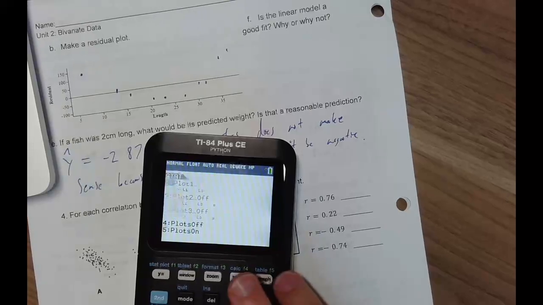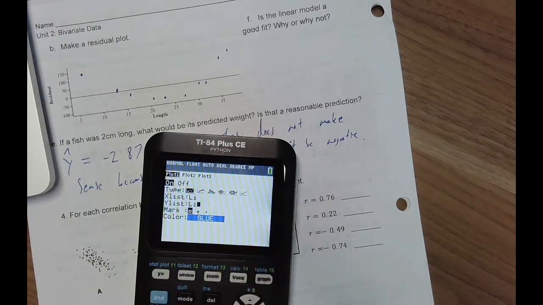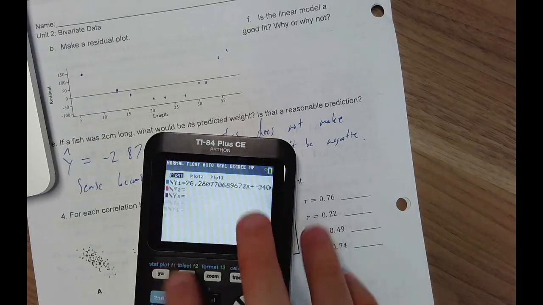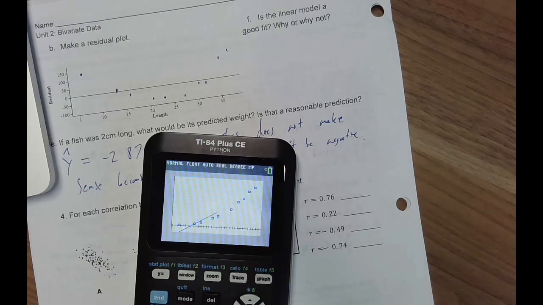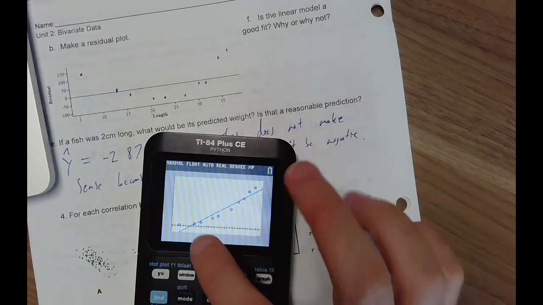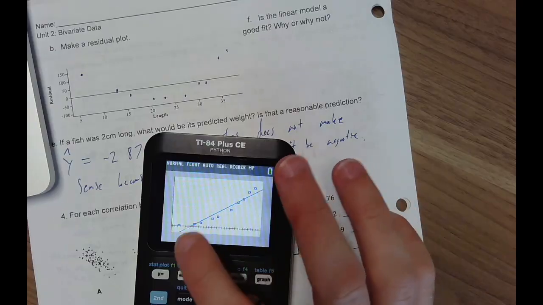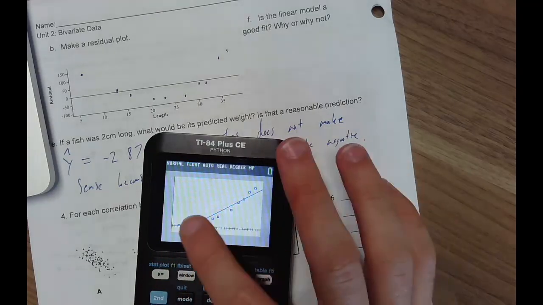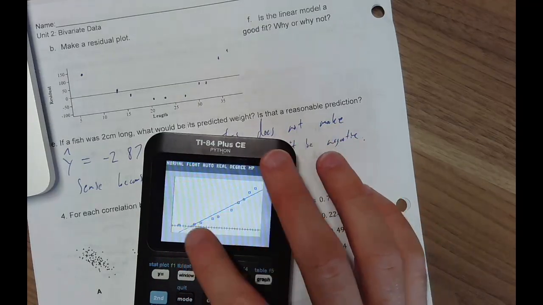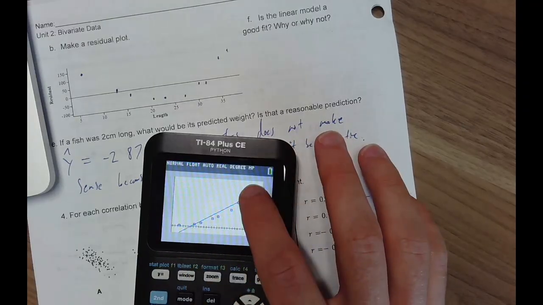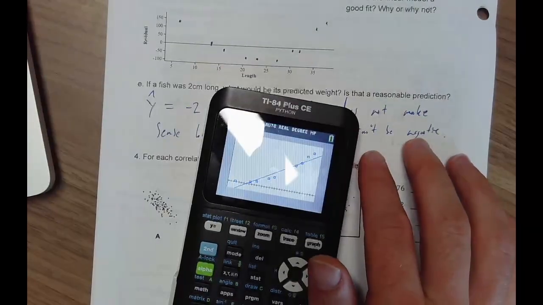If we graph the original for a second, here's L2, zoom 9, and I turn on that graph again. That's what we're seeing here. Underestimate, overestimate, underestimate. And that's because the line is what? The line is curved. Really a polynomial or an exponential would be a lot better model here. And we didn't get to that in the class, but that's what you do, right?